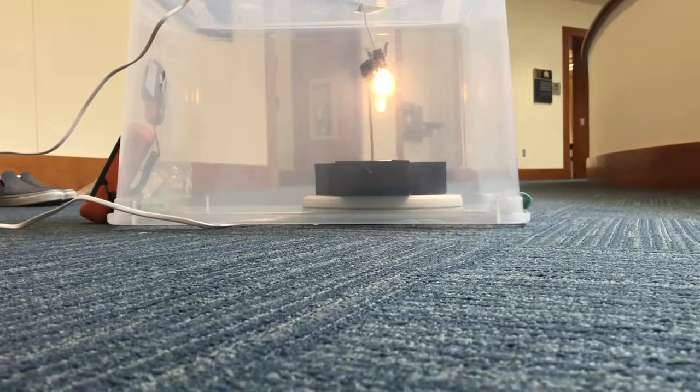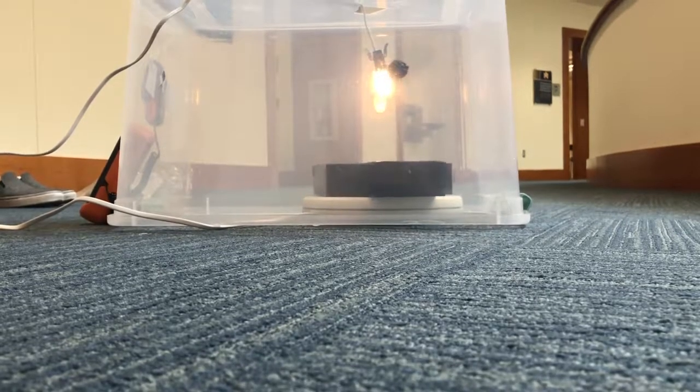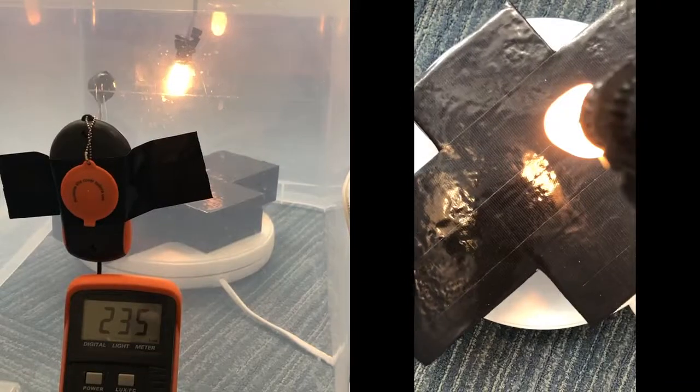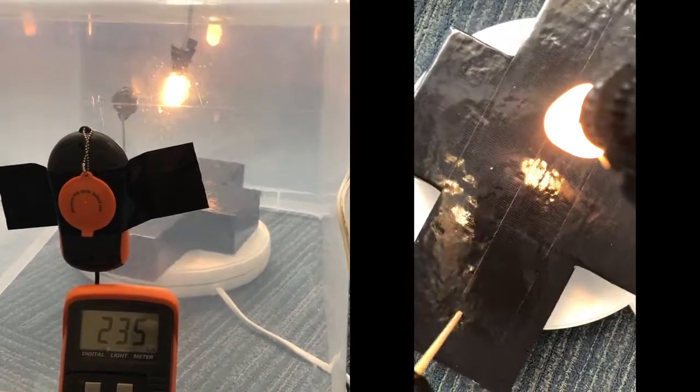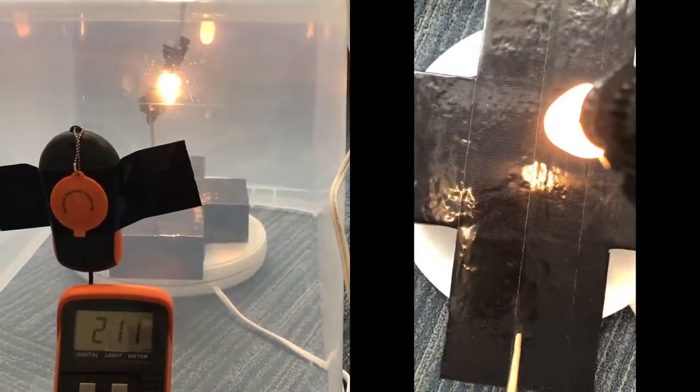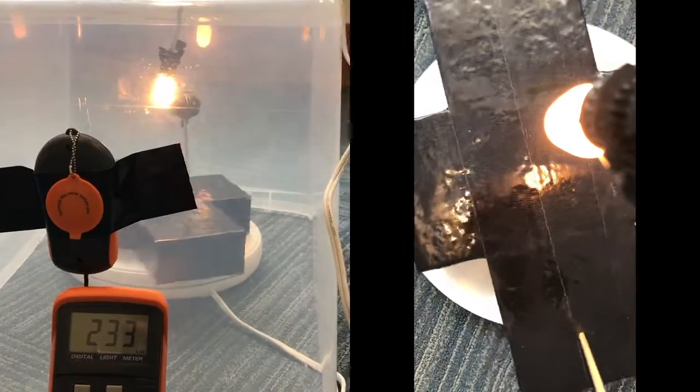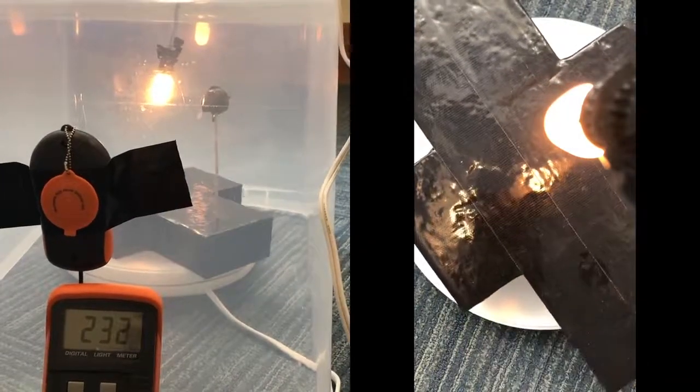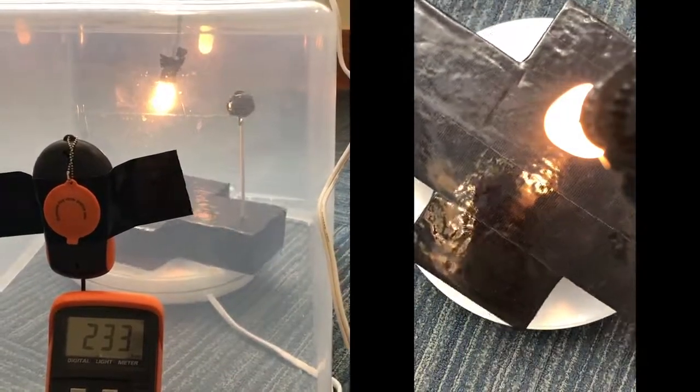So now we'll be able to see, as the planet passes in front, the luxometer will drop from about 235 units to about 210. There it is. And then once the transit finishes, you can see the luxometer back up to 230 units.